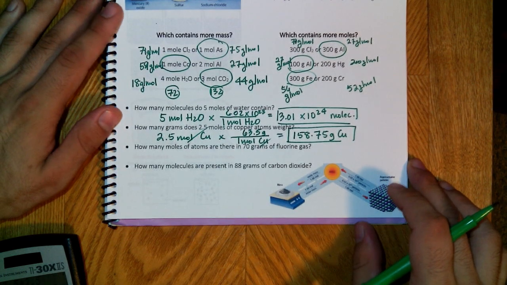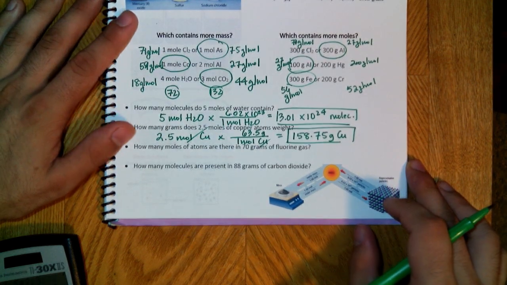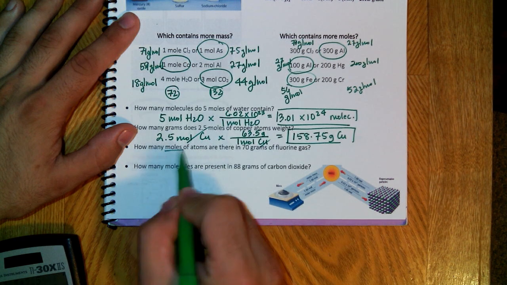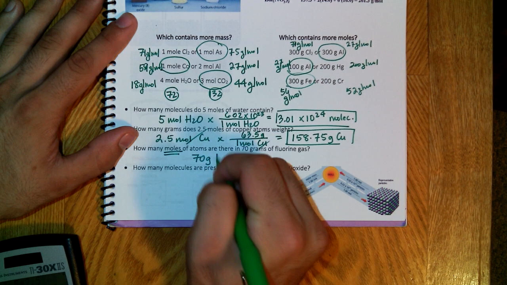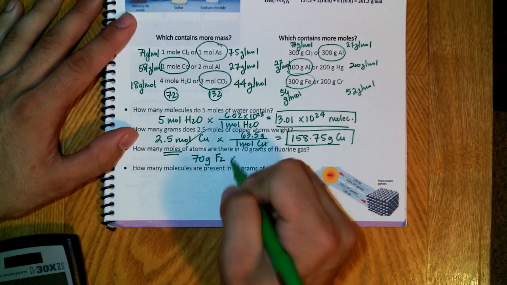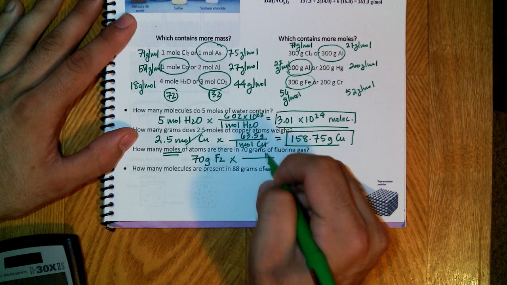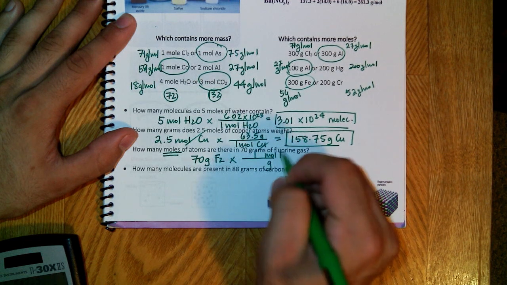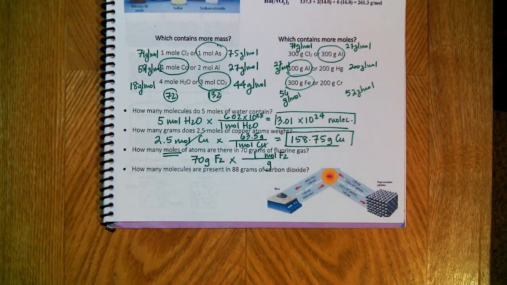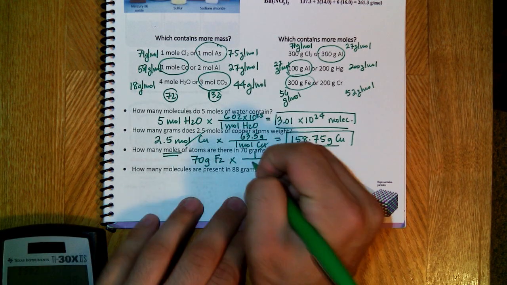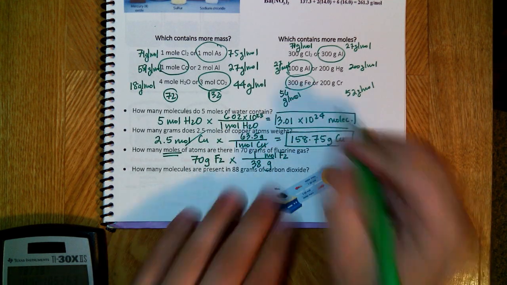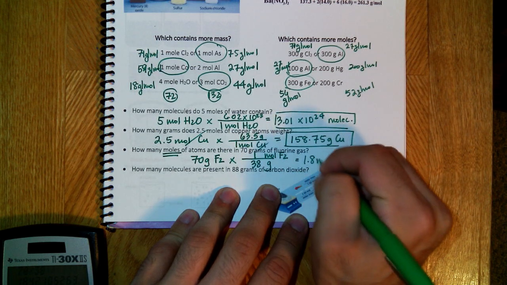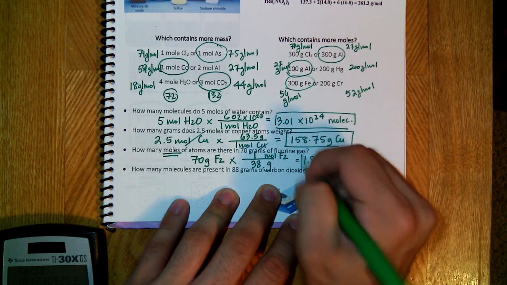How many moles of atoms are there in 70 grams? Now it doesn't say how many atoms, it's how many moles. So it's the same thing. 70 grams of fluorine gas. Fluorine's a diatomic, so it's 70 grams of F2. We want to go from grams of fluorine to moles. We're going to use the molar mass. 1 mole of F2. Periodic table. F is 19, but there's 2 of them in that molecule, so the molar mass of F2 is 38 grams per mole. 70 divided by 38 gets you 1.8 moles of F2.